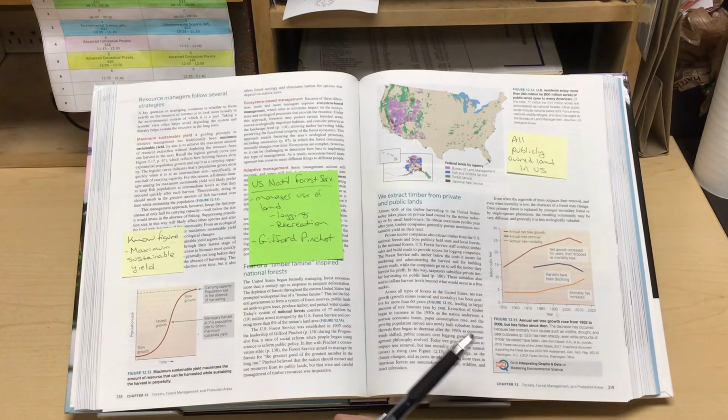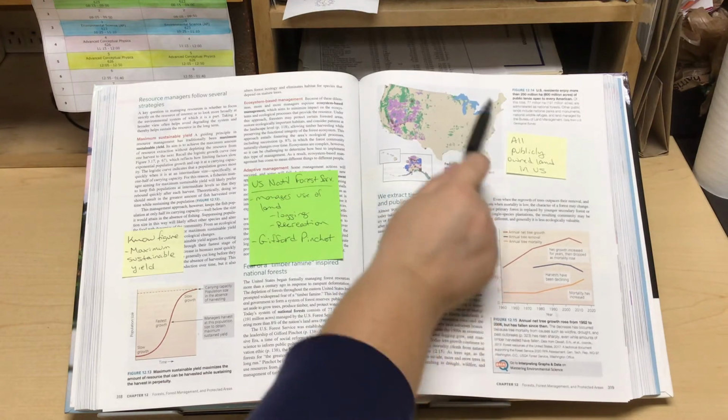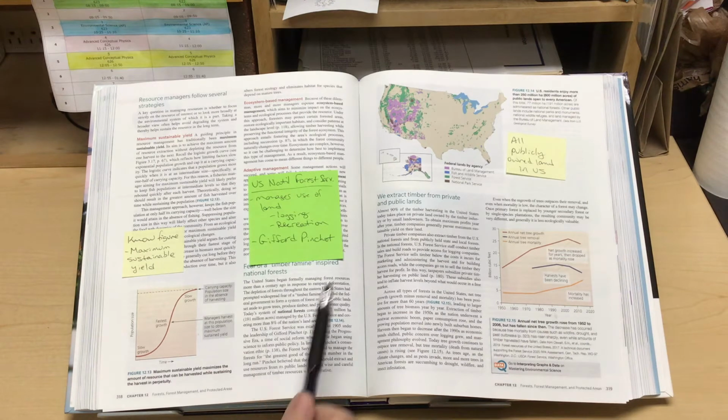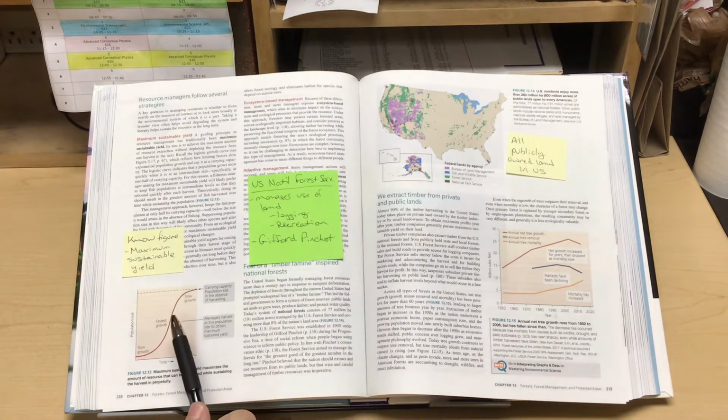The reason for that is that we didn't really decide that we needed to protect lands until the early 1900s. At that point, all of this land in the east was pretty much privately owned, so there was very little of it that could be protected. But all the stuff to the west, there was still a lot of land, and so a lot of it was set aside and protected as public land.